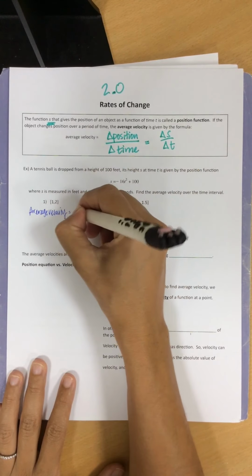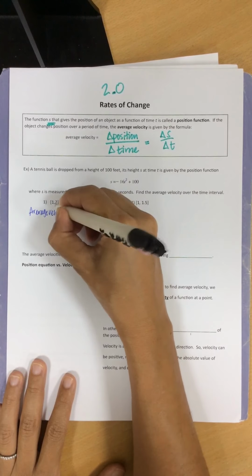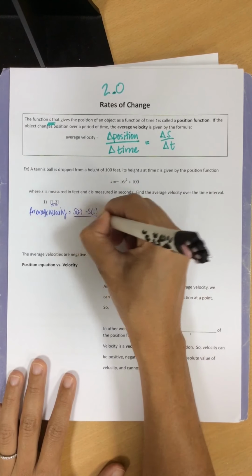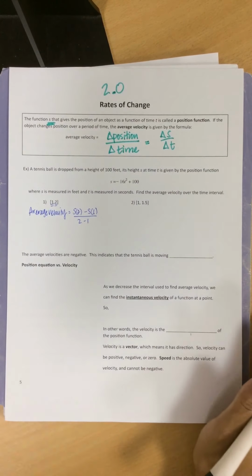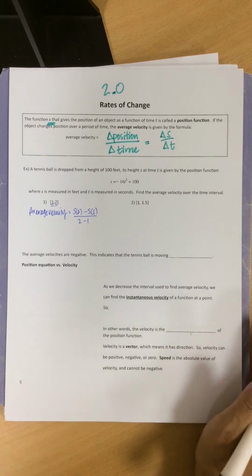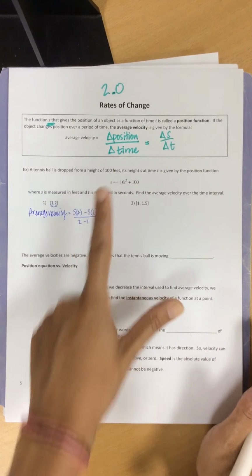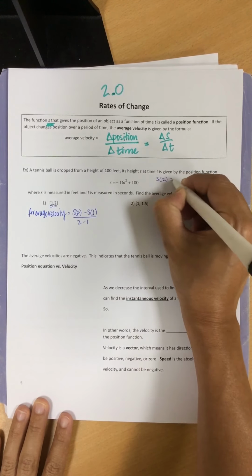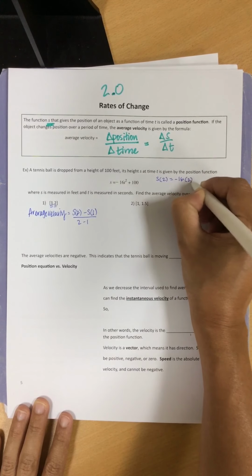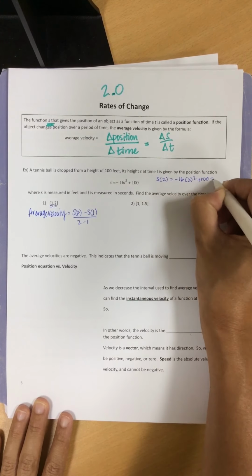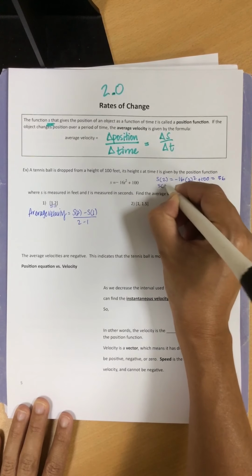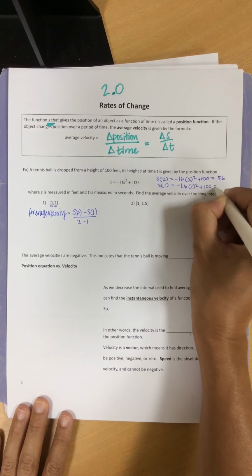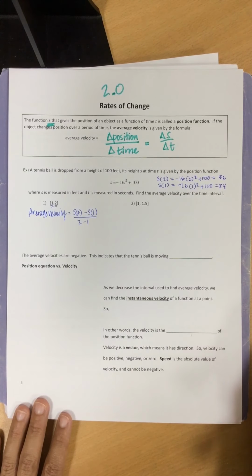Average velocity equals the slope, right? So what is the slope? It's going to be the distance at 2 seconds minus the distance at 1 second, the beginning of the interval, over 2 minus 1. Delta y over delta x, same slope. So how do I find s of 2? Well, we'd plug it into your calculator. I didn't bring mine, so I'm just going to write it over here. Negative 16 times 2 squared plus 100 ends up being 36, and s of 1 ends up being 84. You can put that in your calculator if you don't trust me, okay?